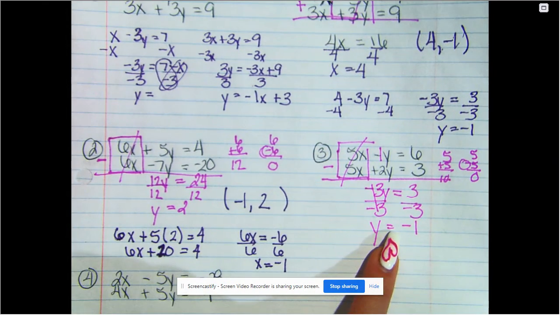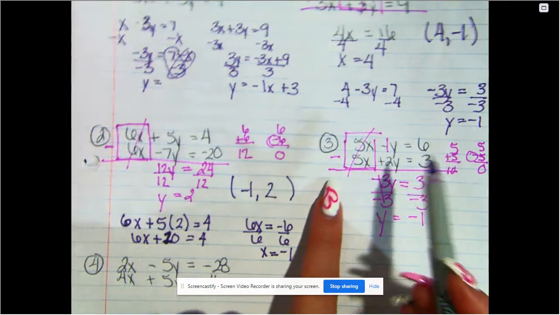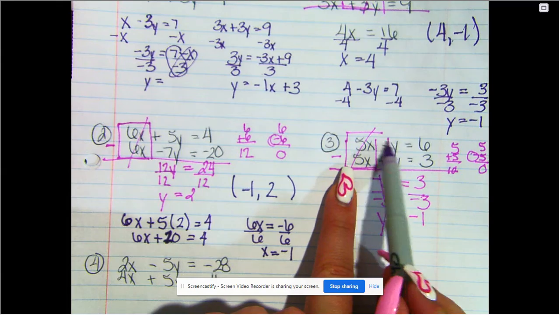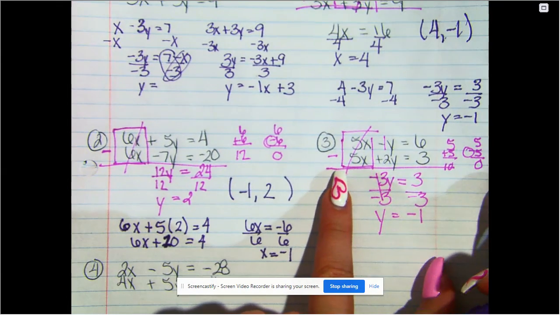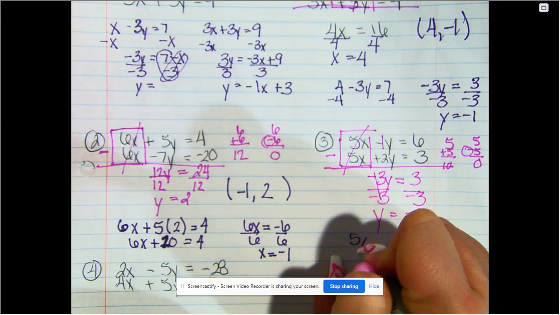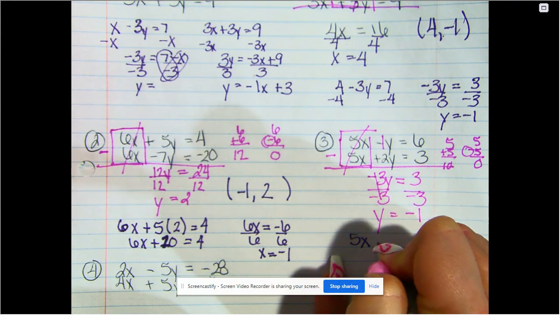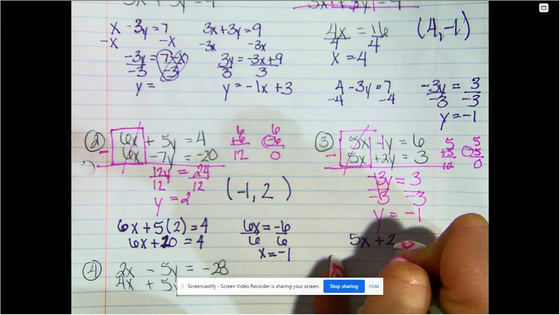Okay, so we found my y value. You're going to pick and choose the one that you want to use. I'm going to use the second one just because I see a negative here, and I'm going to try not to use as many negatives as possible. So let's do 5x. Again, be careful. We got the y value, so negative 1 needs to be substituted or replaced when y appears in the equation.